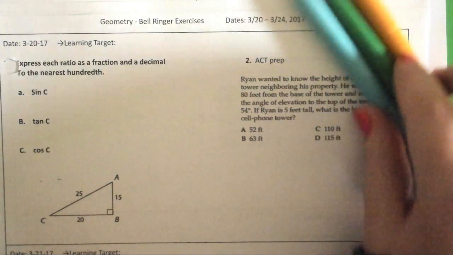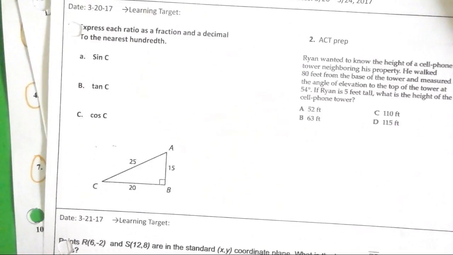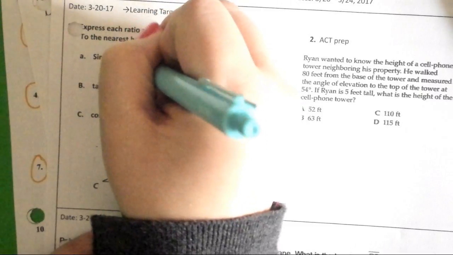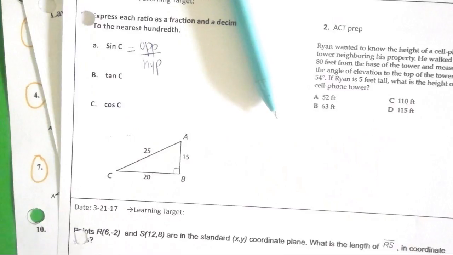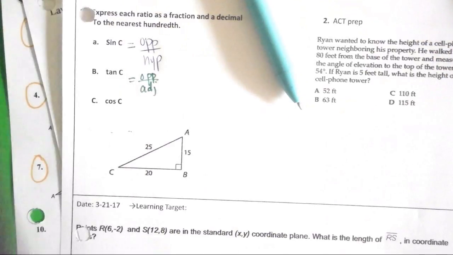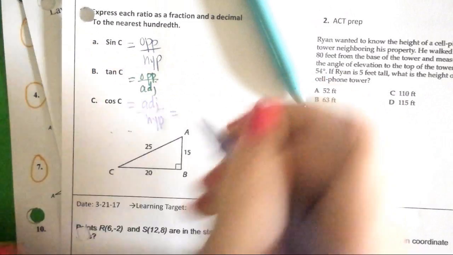Go ahead and see if we can't do the bell ringer at least. Remind me, what is the ratio for sine? Okay, what is the ratio for tangent? What is the ratio for cosecant? How do you spot the hypotenuse?